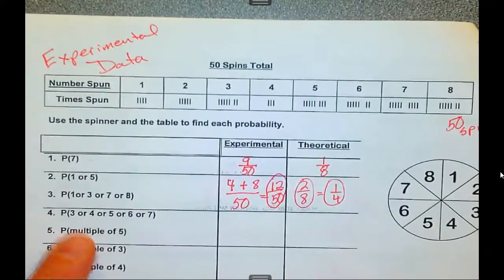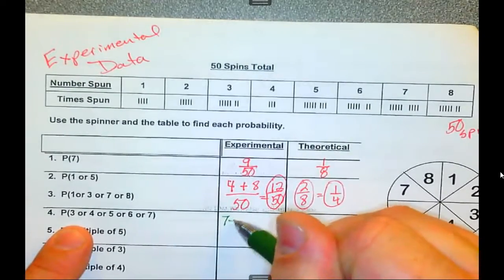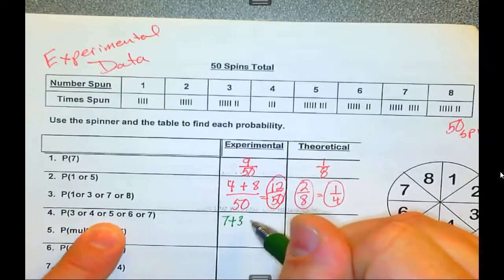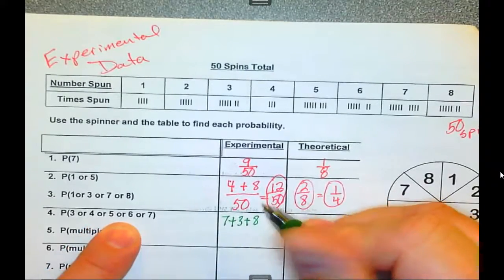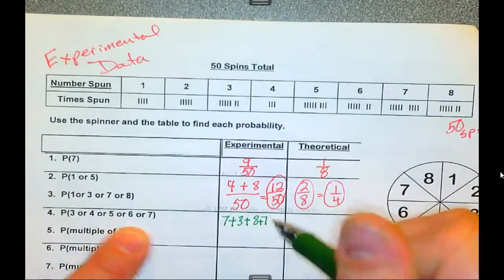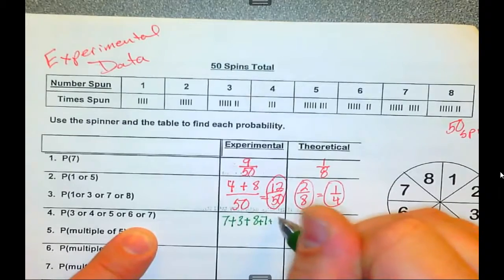Probability of a 3, let's see, that's 7. Or a 4, which is 3. Or a 5, which is 8. Or a 6, which is 7. Or a 7, which is 9.